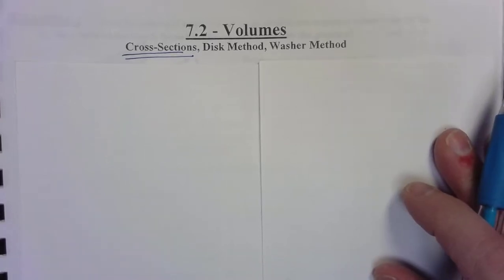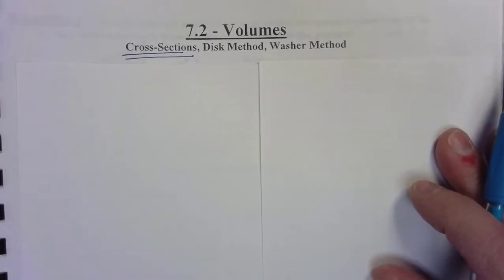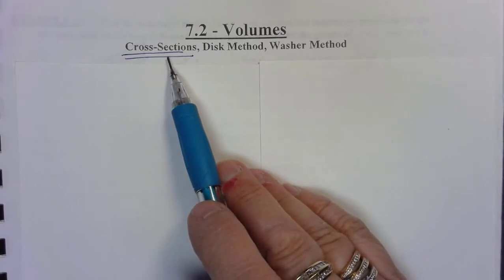Section 7.2, Part 1, Volumes. This will be volumes by cross-section.